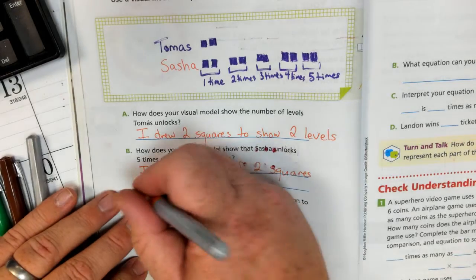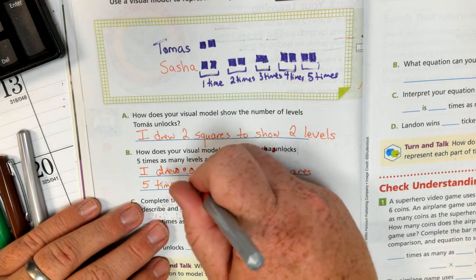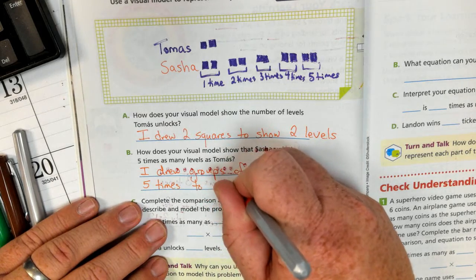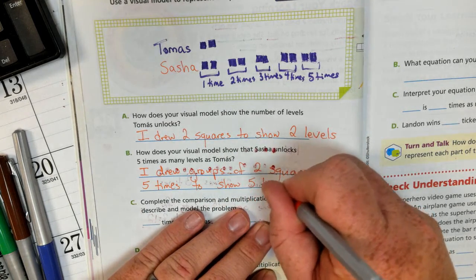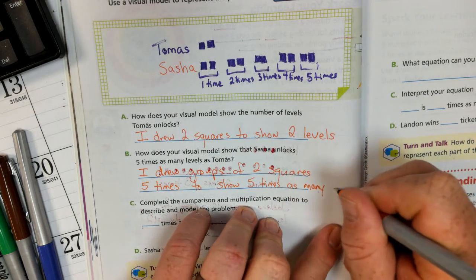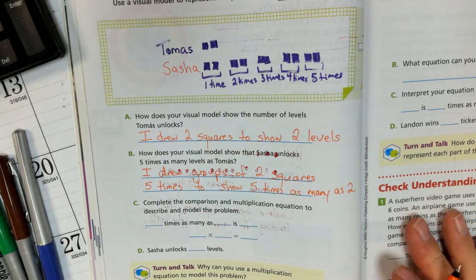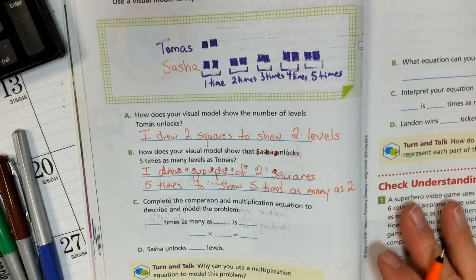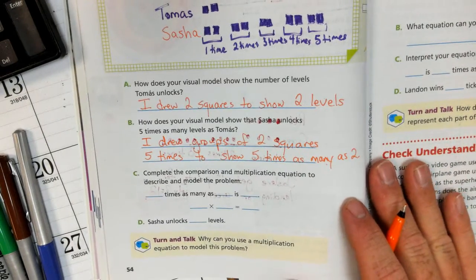I drew groups of 2 squares 5 times. And by doing that, I'm showing 5 times as many as 2. Okay, sorry, I know that my pen sort of bled through on the page there. Hope everyone can read what I've got there.